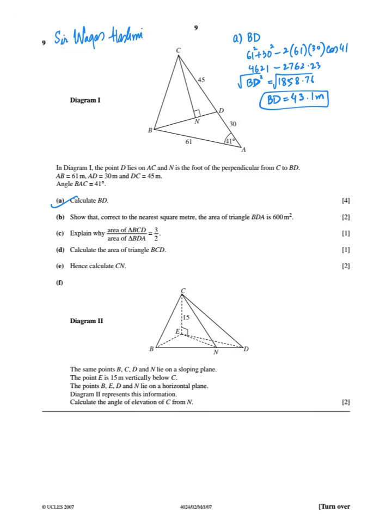Next one. Show that, correct to the nearest square meter, the area of triangle BDA is 600. So for the second part, BDA, the working formula for area is we need two sides, 61 and 30, and we need to find the angle between these two sides, right? So you can simplify it easily now.